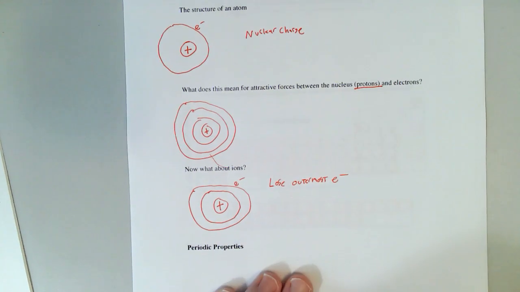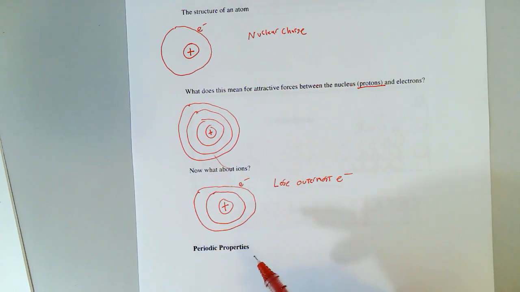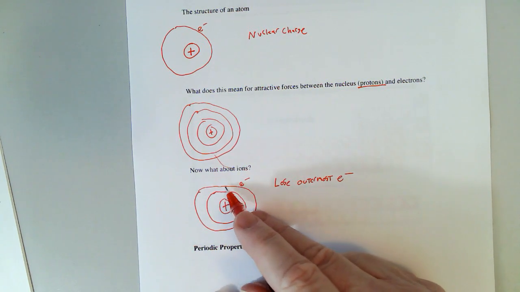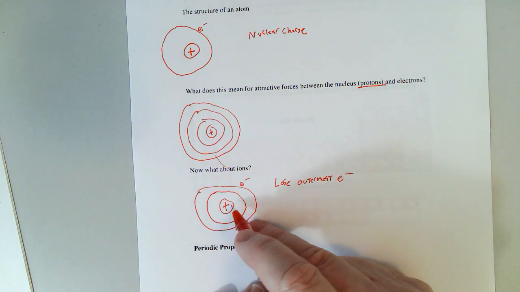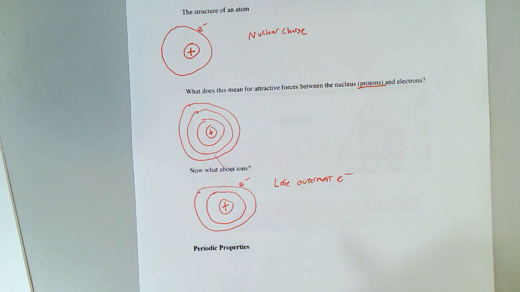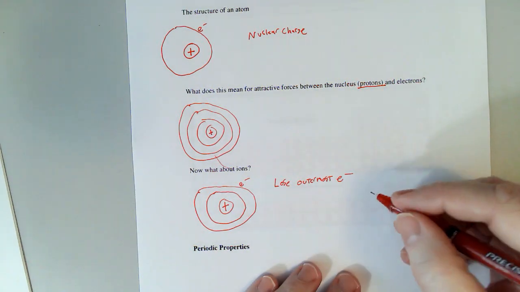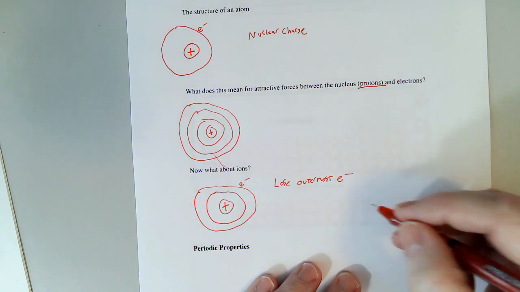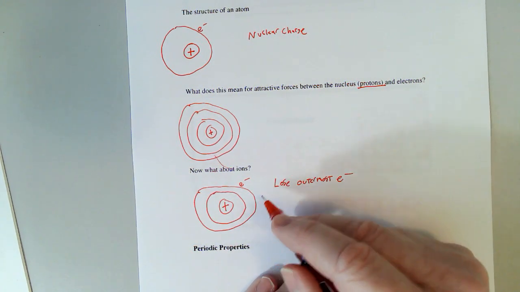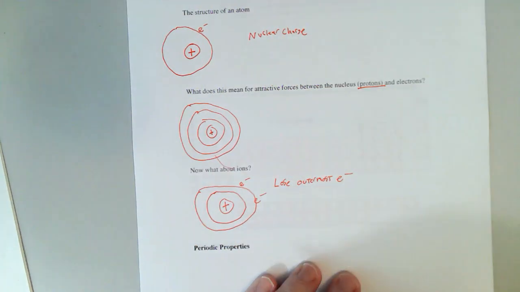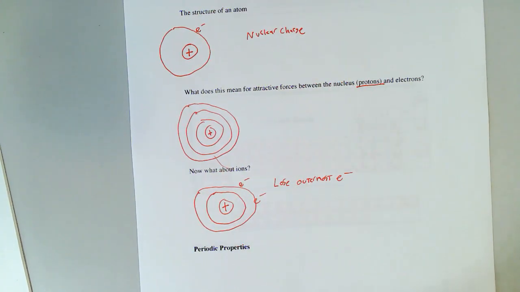So when you lose that electron, the remaining electrons are closer to the nucleus, because you've lost the only one that's in this outermost shell. All the other electrons are closer, and they're going to be held on to more tightly. It's the opposite when you have a negative ion, because you're adding electrons out here, and you're adding them a pretty good distance away from the nucleus.